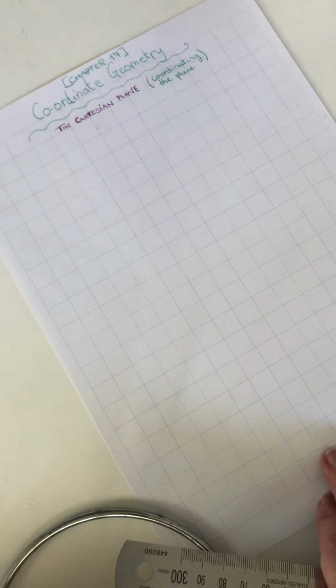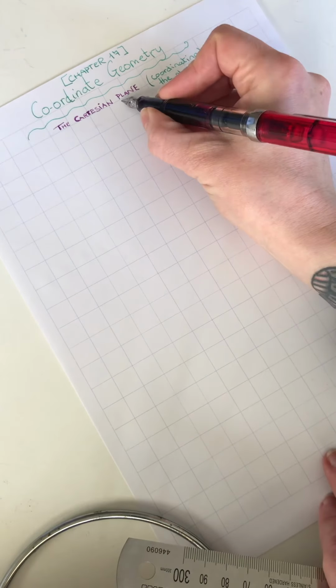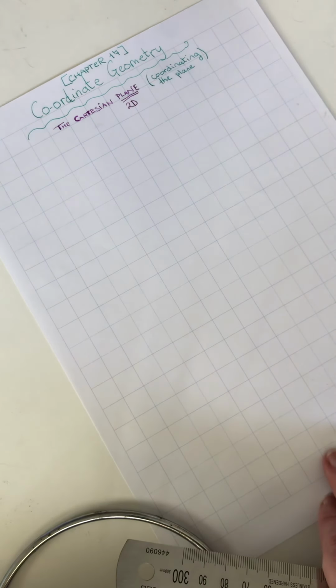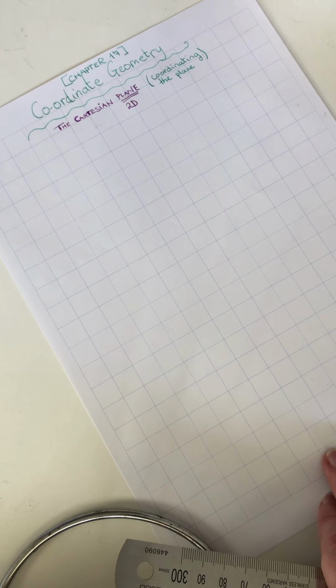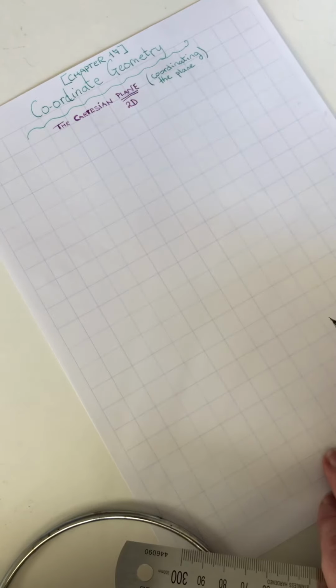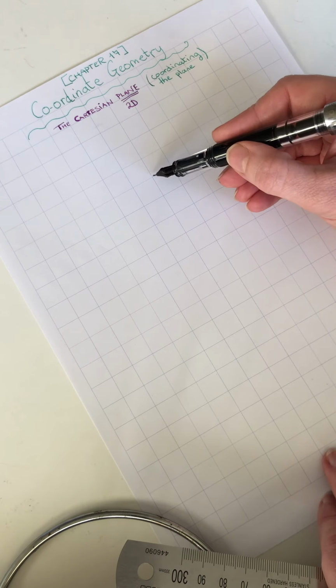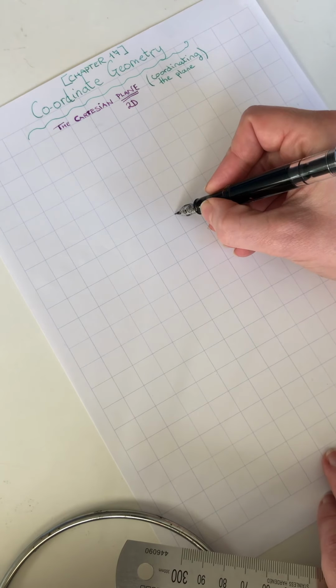So a plane is a two-dimensional surface, a 2D surface. And the Cartesian plane, or the coordinate plane that we use, is always represented by two axes, and the two axes are just number lines.